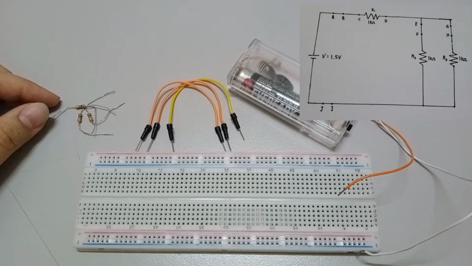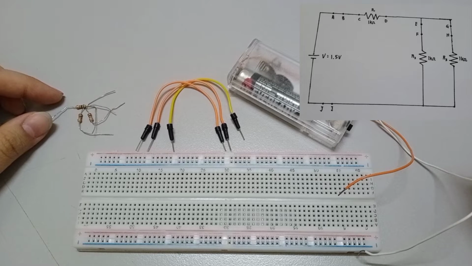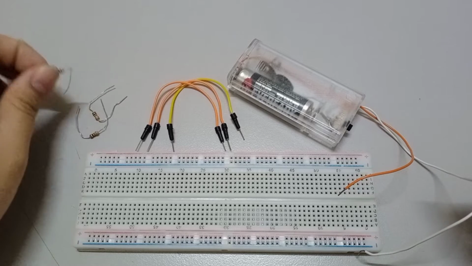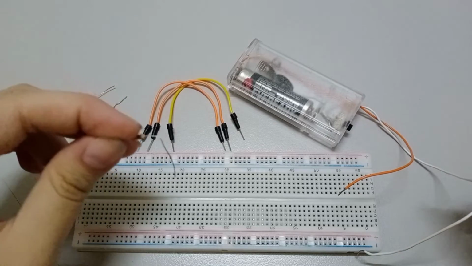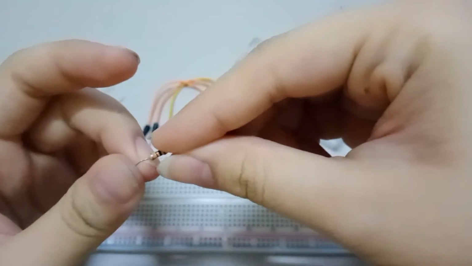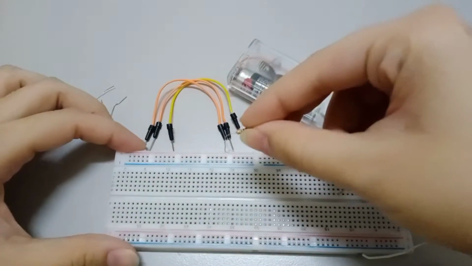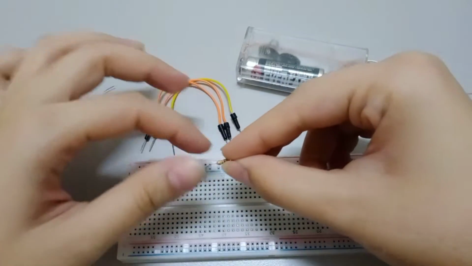Based on the schematic diagram, the first resistor is in series with the parallel combination of the other two resistors. So now we take out a resistor to represent the first resistor. This is connected in series, so it will be connected in a horizontal line like this.